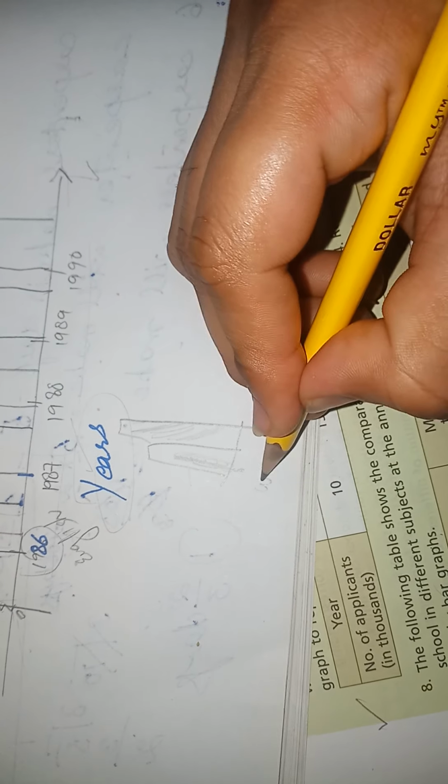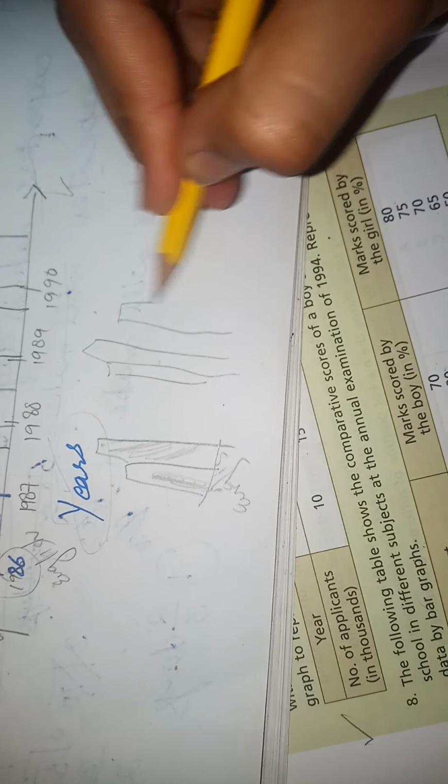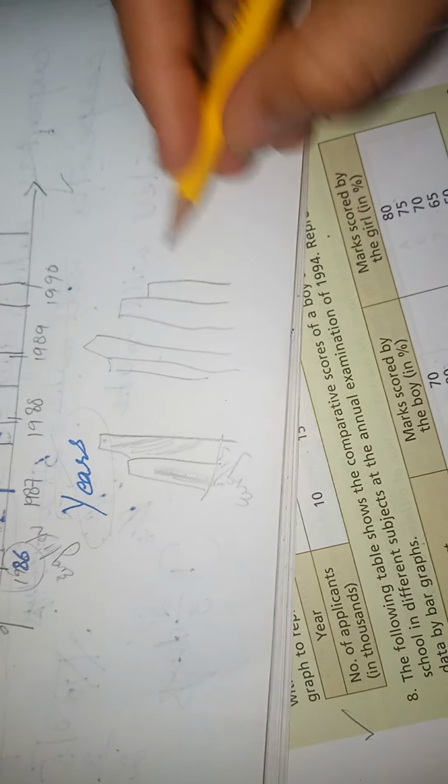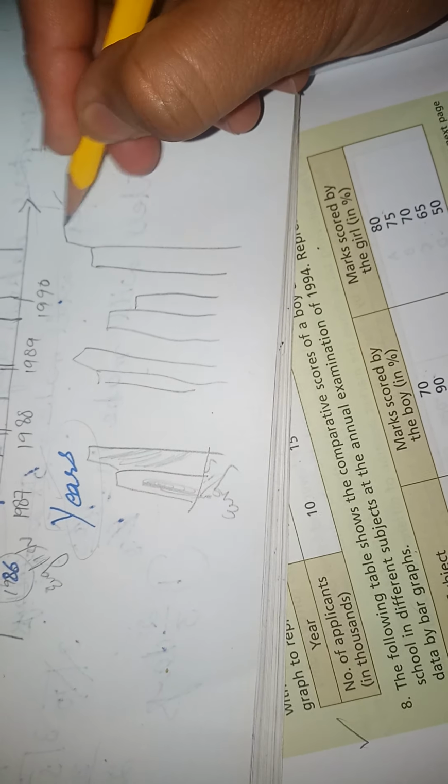And here you can give the heading of the subject, that is English, and then the marks of math, and then the marks of science, and then the marks of social studies, in this way on the straight line. These 2 questions are of the pie chart.